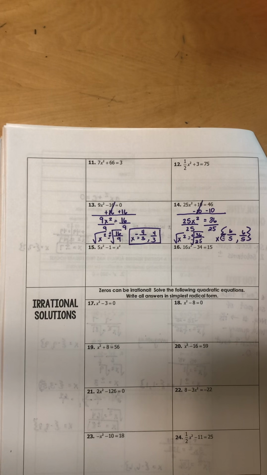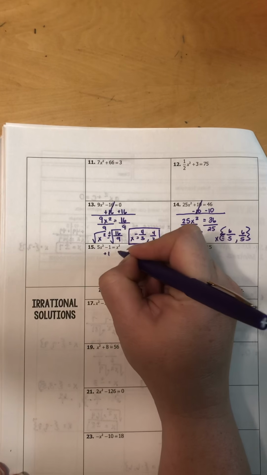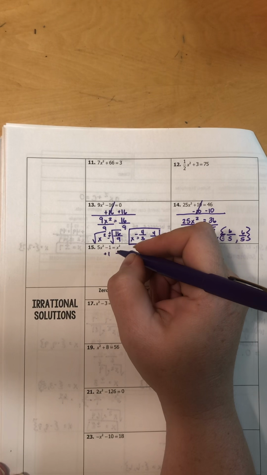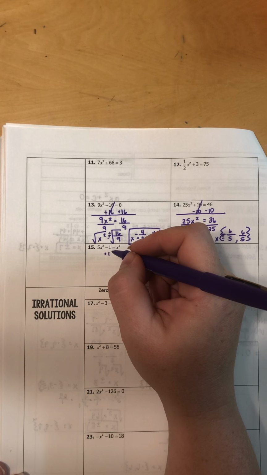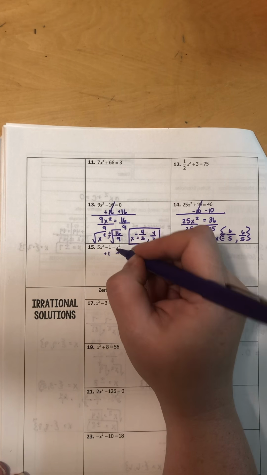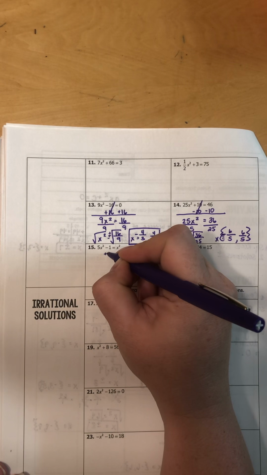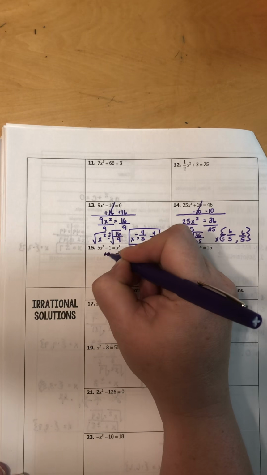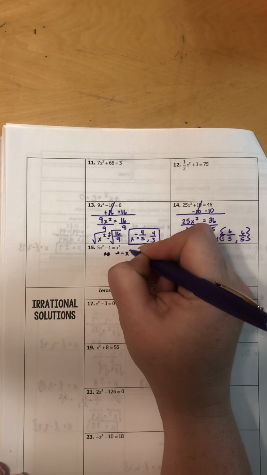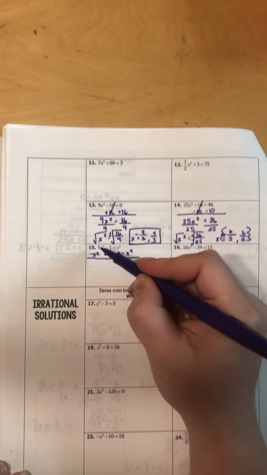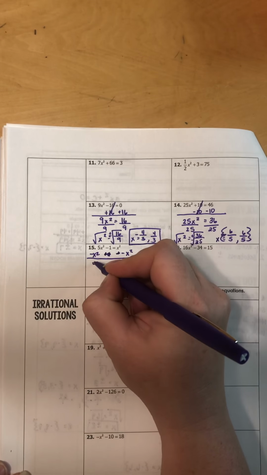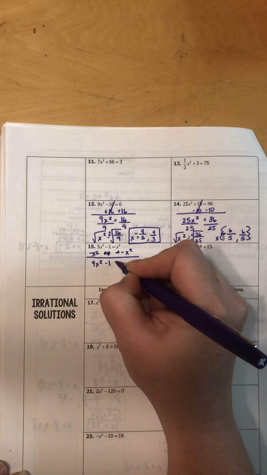Let's do 15. Add 1 and 1. Oh, do I want to do that? No. I'm going to subtract x squared. Sorry. So minus x squared, minus x squared. Sorry, I didn't see my problem there. So I have 5 minus 1 is going to be 4x squared minus 1 equals 0.